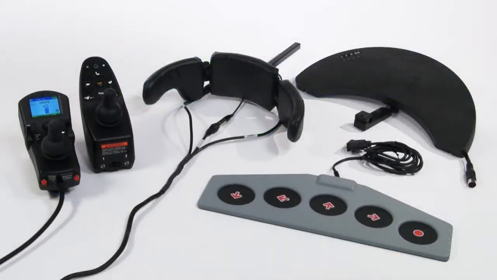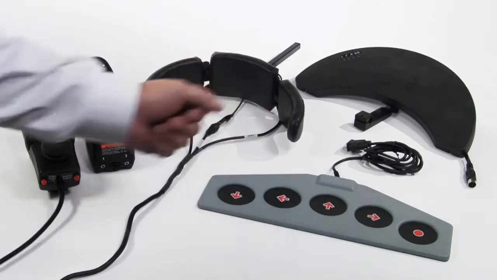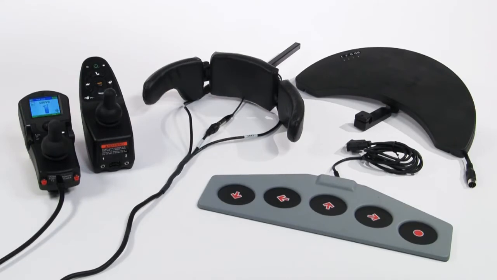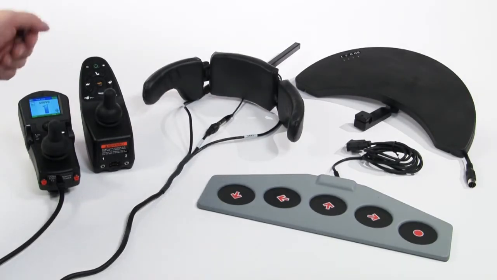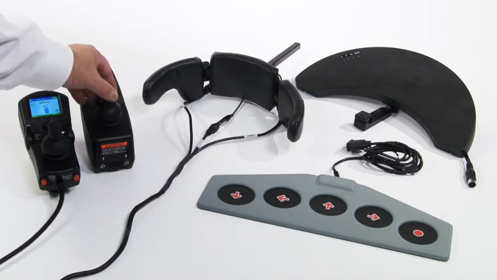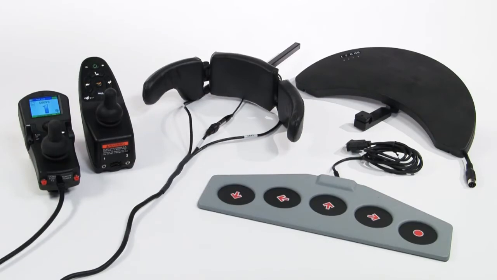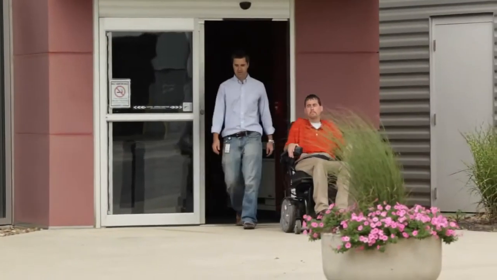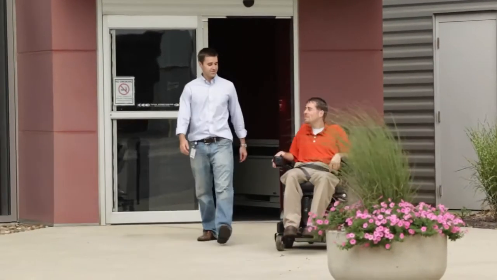All power wheelchair driver controls, regardless of the manufacturer, fall into one of two categories: proportional, also called analog, or non-proportional, also called digital. A proportional driver control operates with similarities to the gas pedal of a car. The farther you push or move something, the faster the wheelchair will go. A traditional joystick on a power wheelchair is a great example of a proportional control.